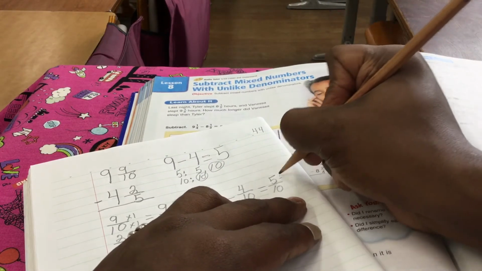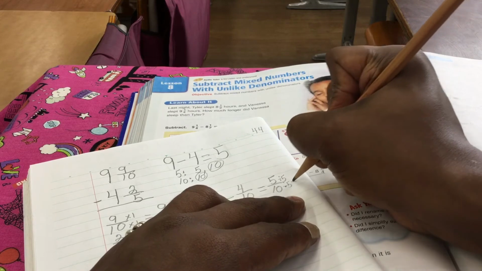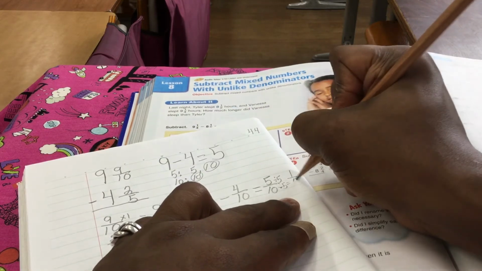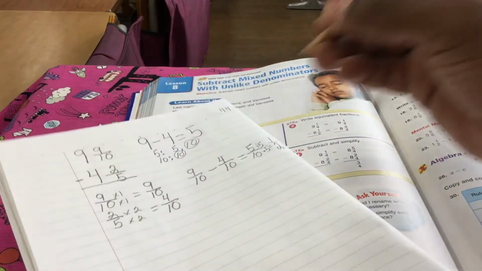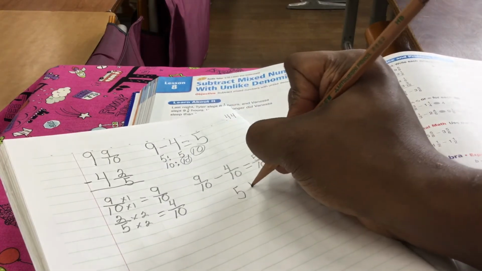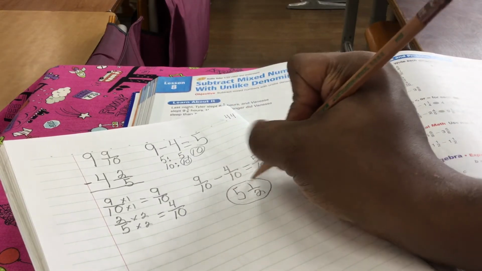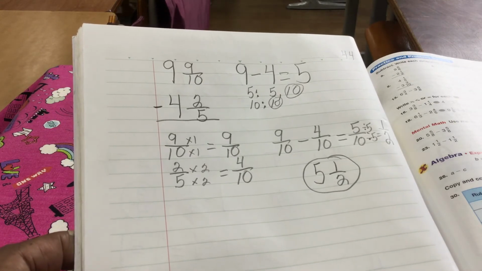We'll divide the numerator and denominator by 5, and that's going to give me 1/2. But now I've got to bring my whole number down. So I bring the 5 down, and now my answer is 5 1/2. There is my answer, and I think you guys are now ready to go.